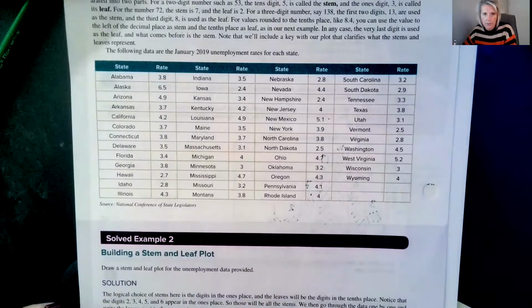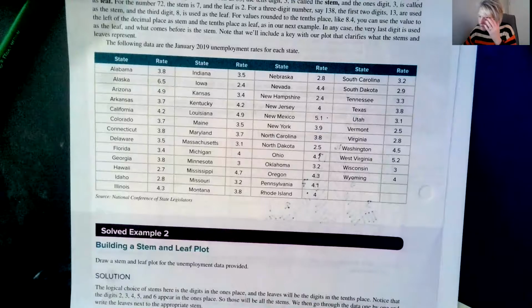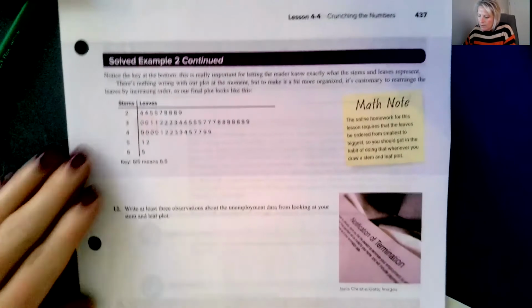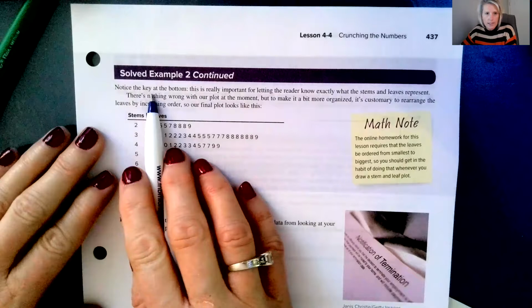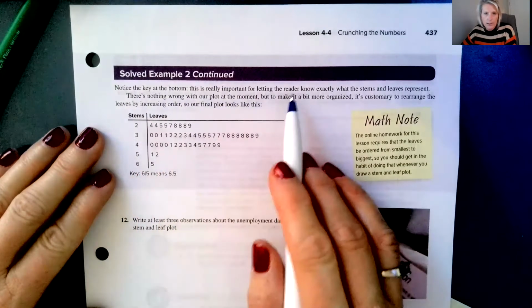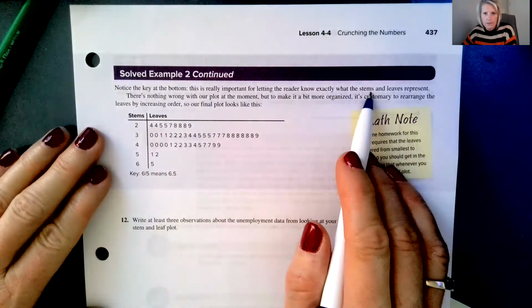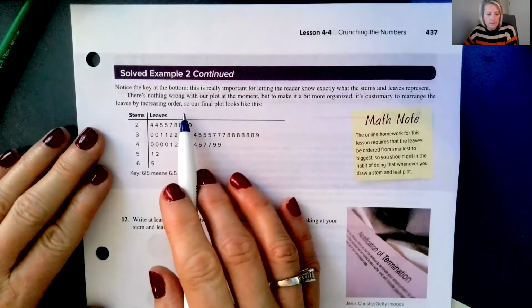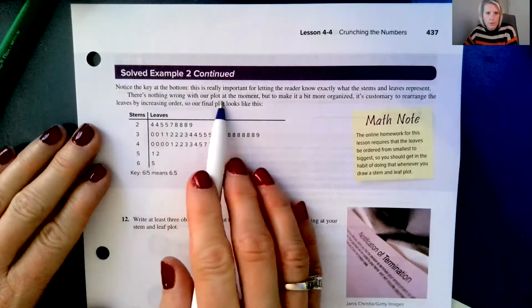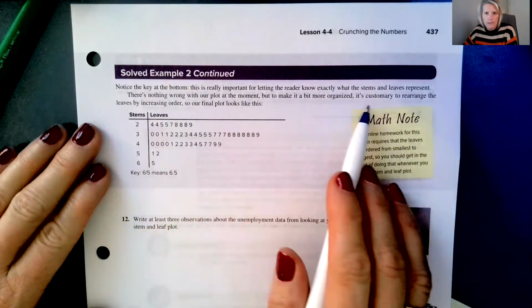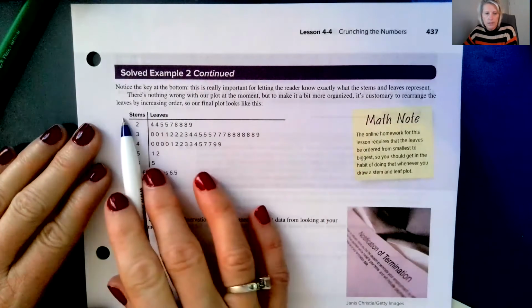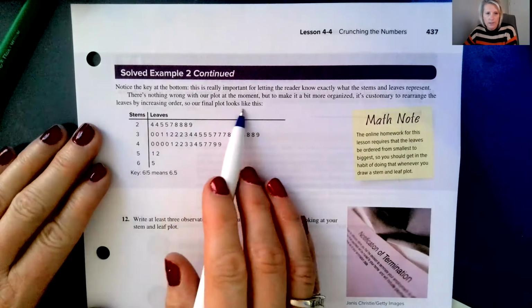Very low unemployment in 2019. Okay, so if we look at this again, notice the key at the bottom. This is really important for letting the reader know exactly what the stems and leaves represent. There's nothing wrong with our plot at the moment, but to make it a bit more organized, it's customary to rearrange the leaves by increasing order. So our final plot looks like this.